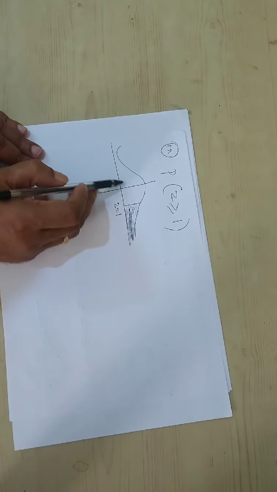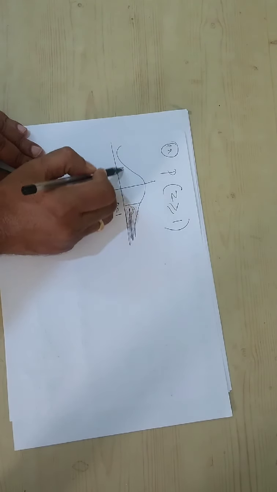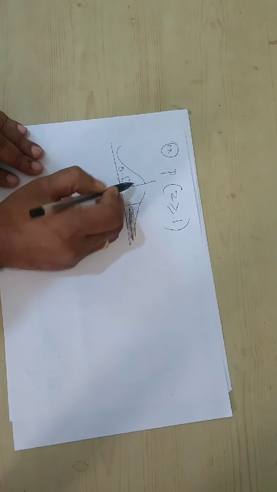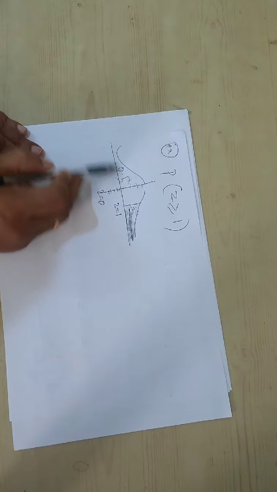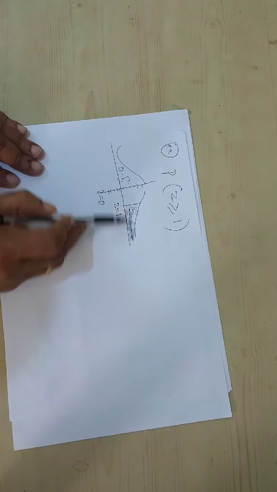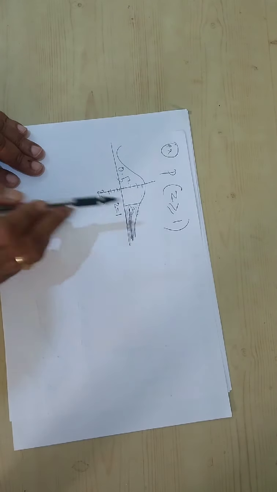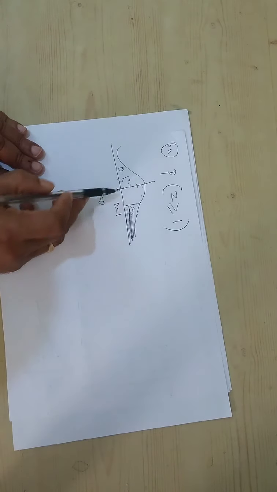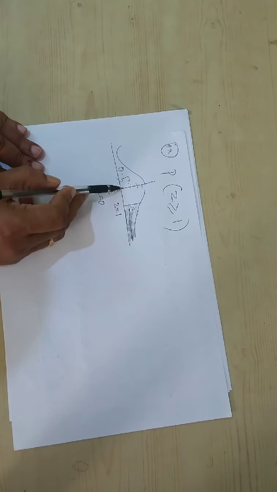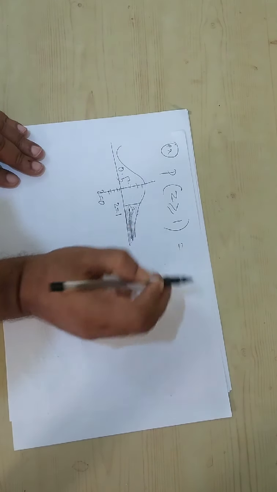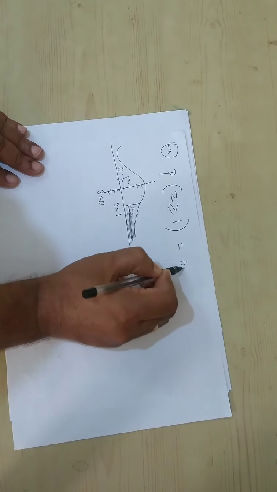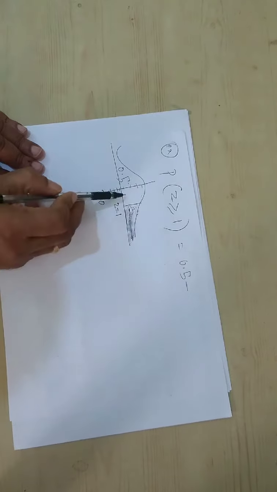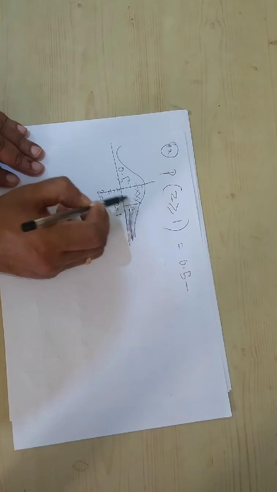That means this left hand side area is 0.5. This is the ordinate z equal to 0. The left hand side area is 0.5, the right hand side area is also 0.5. So out of this area, subtract this marked area.